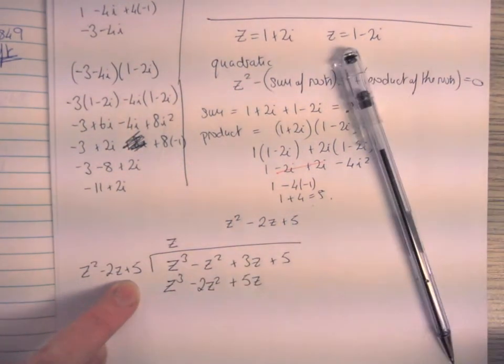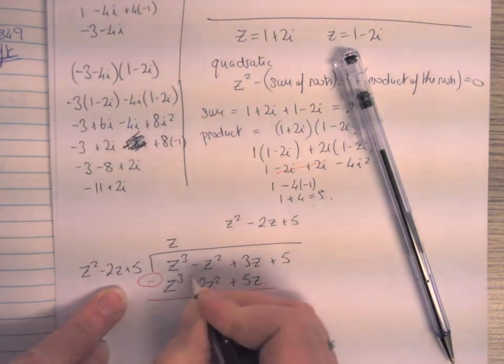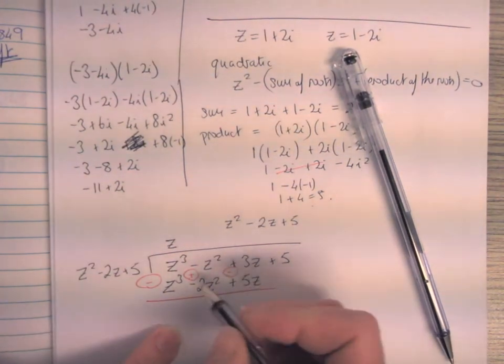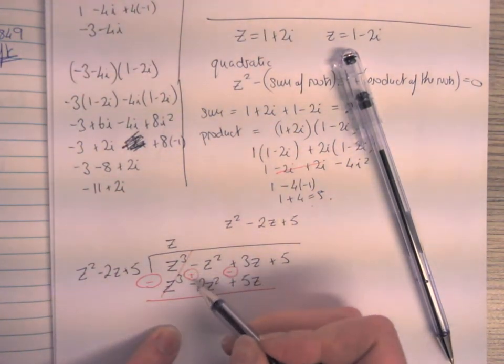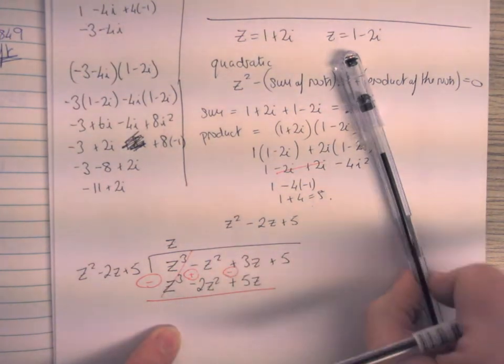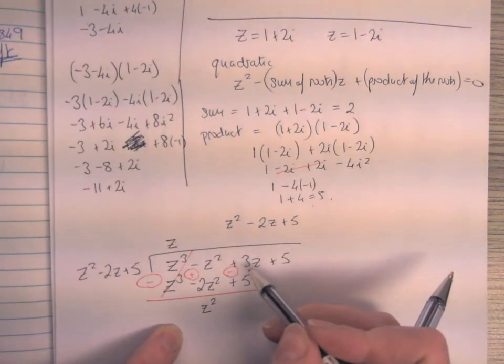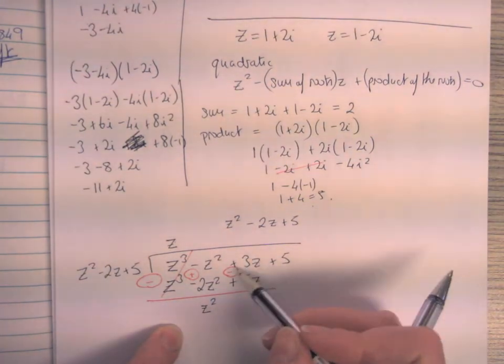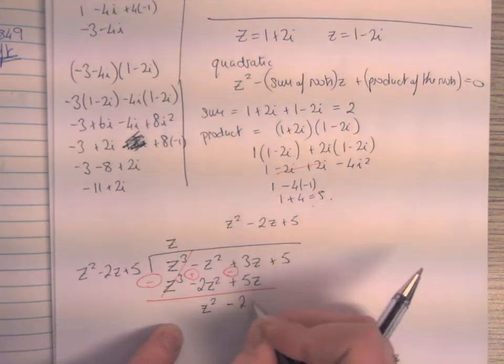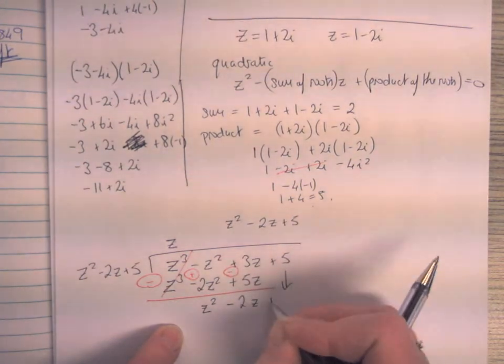Draw a line and change your signs. So that's gone. I have minus z squared plus 2z squared, so that's 1z squared. And I have 3z minus 5z, so minus 2z. And I'm bringing down the plus 5.